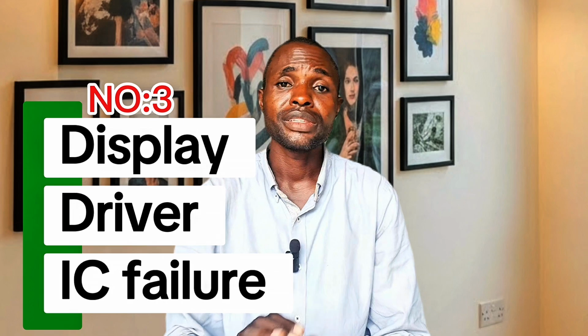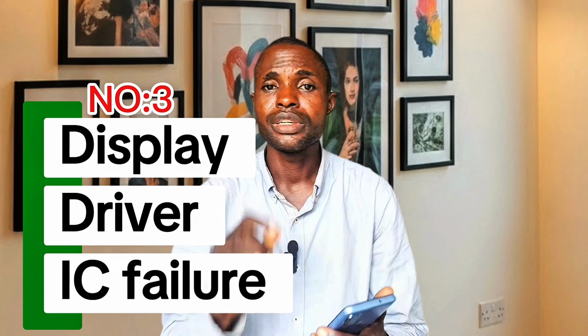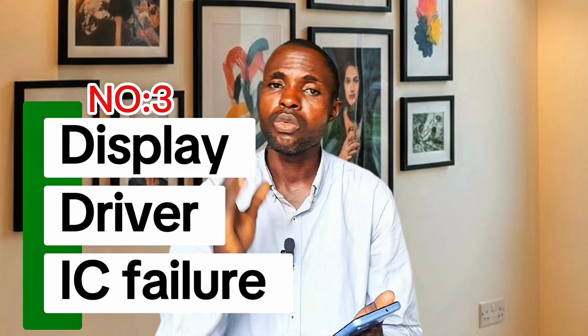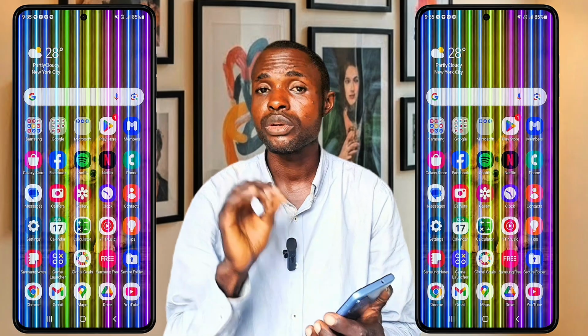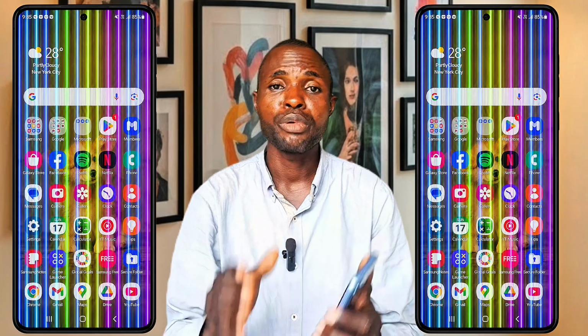Number three cause of these vertical colored lines on the screen of your phone is the display driver IC failure. Once the IC of the display driver has failed, it will lead to multiple vertical colored lines ranging from white, green, purple, yellow, or red colors on your phone.